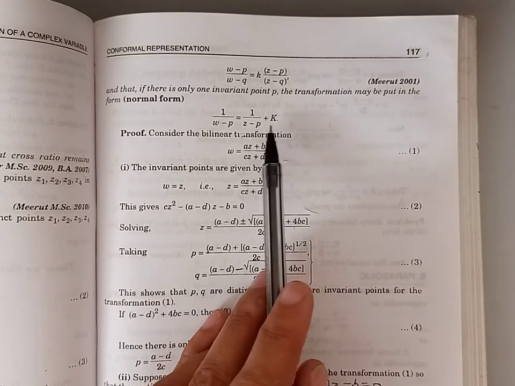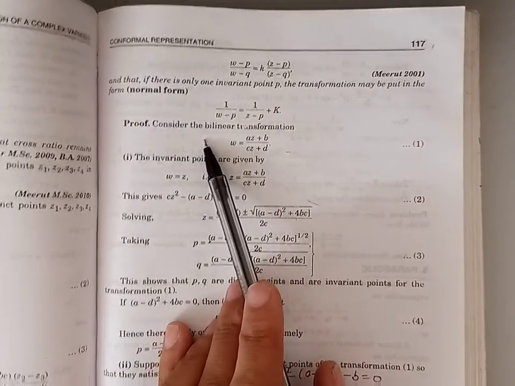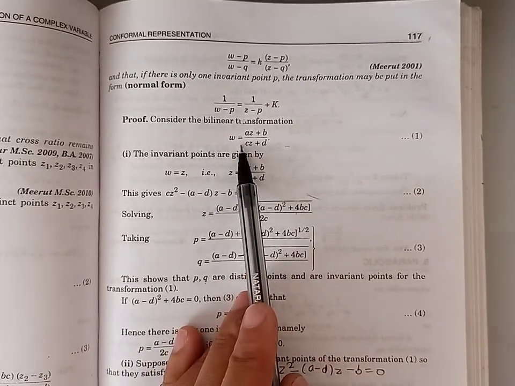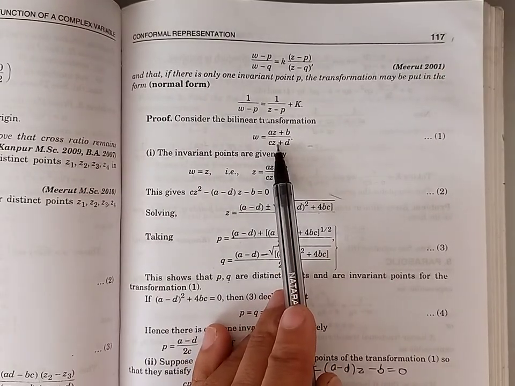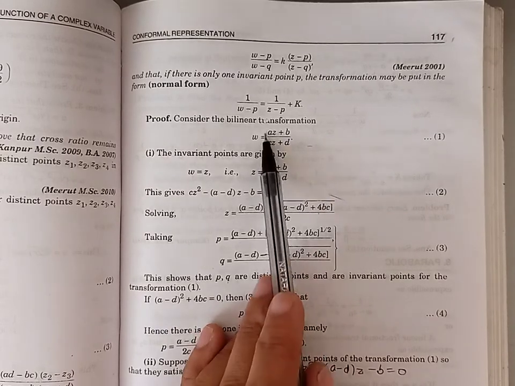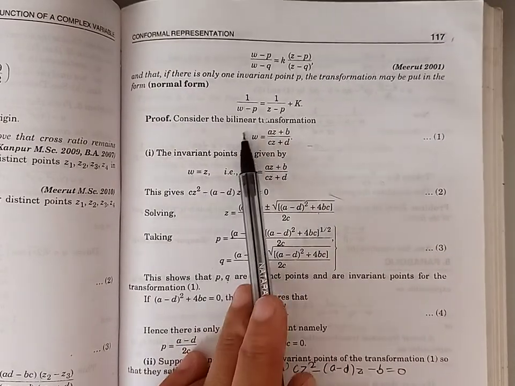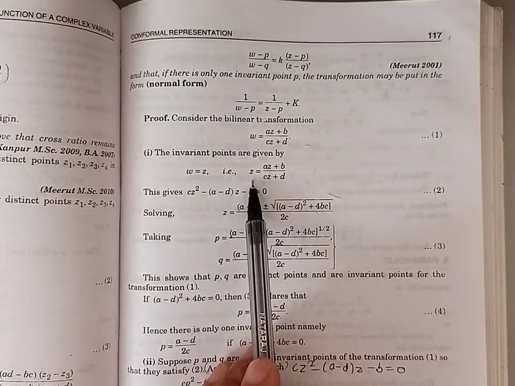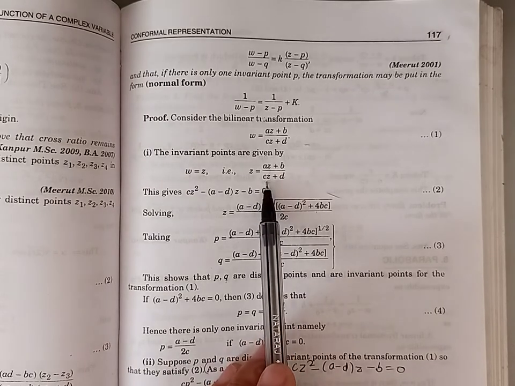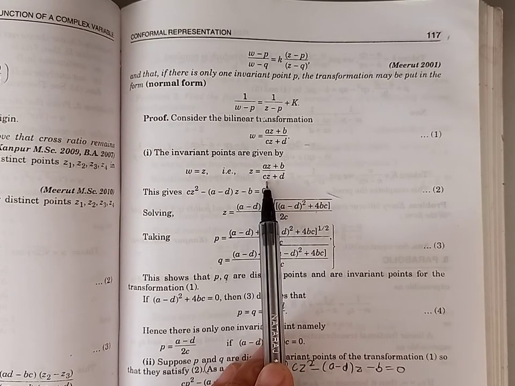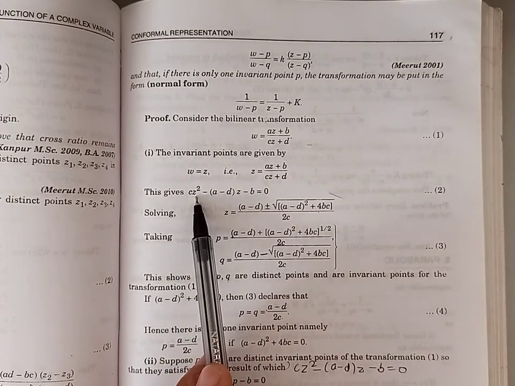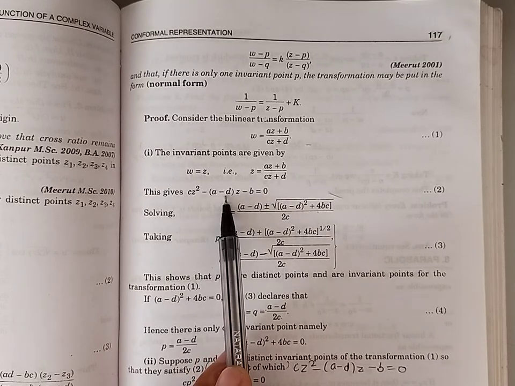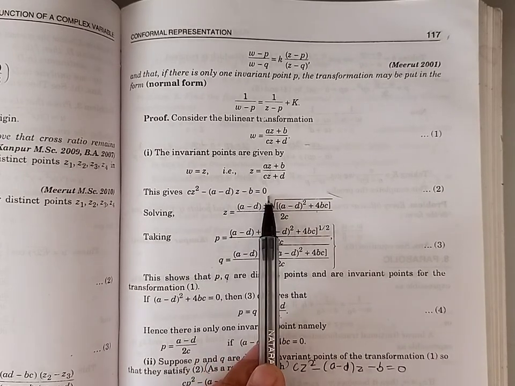So firstly, let us take the bilinear transformation given by W is equal to (AZ plus B) upon (CZ plus T). Now, by definition, the invariant points are given by replacing W by Z. So this equation will become Z is equal to (AZ plus B) upon (CZ plus T). So from here, by cross multiplication, we get the equation CZ square minus (A minus T) into Z minus B is equal to 0.